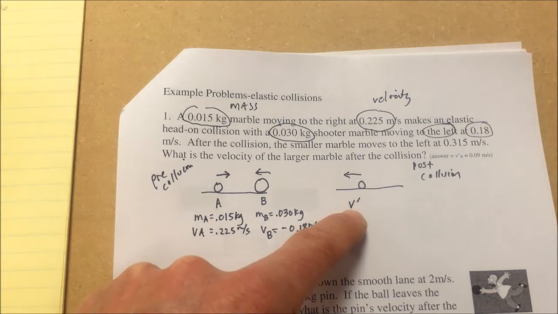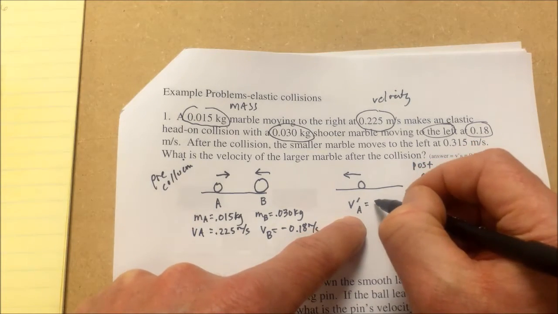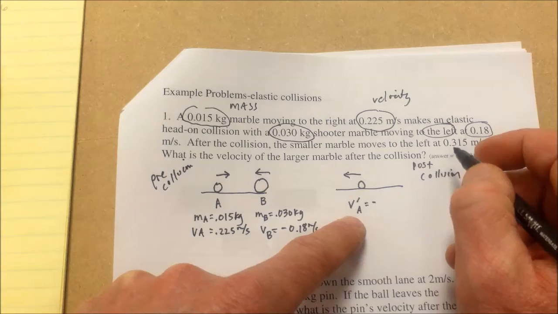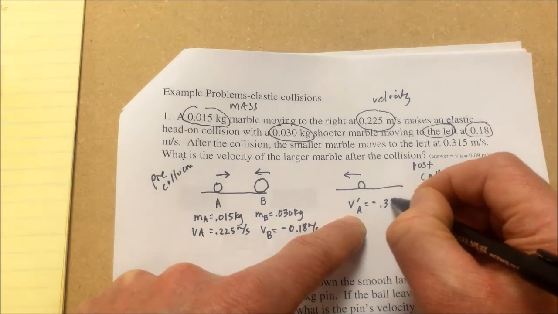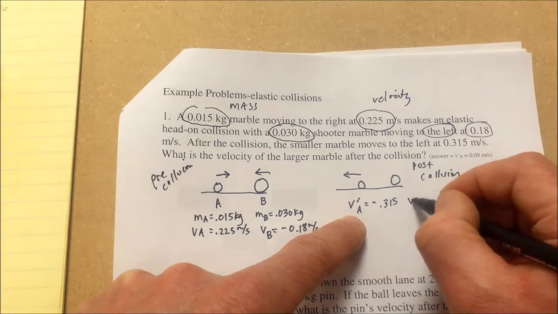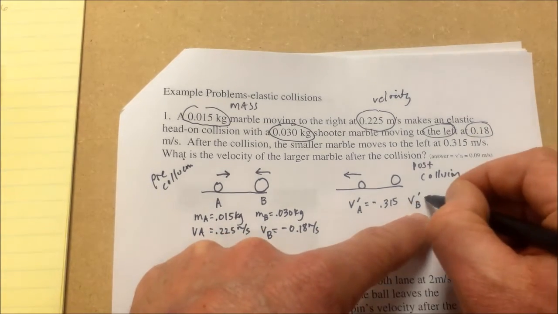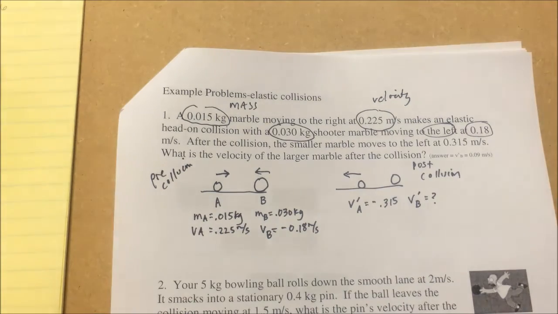That's called prime. Velocity prime, that means the post-collision velocity of A is going to be negative 0.315. Now, we're not really sure what B does. So velocity prime B, that's our question mark. We're not really sure about that.